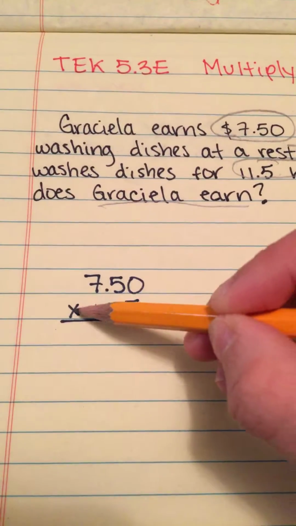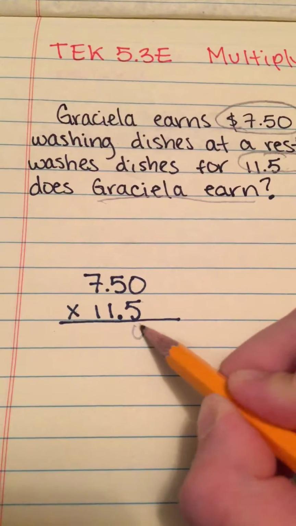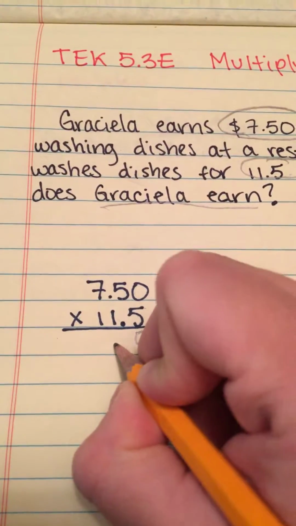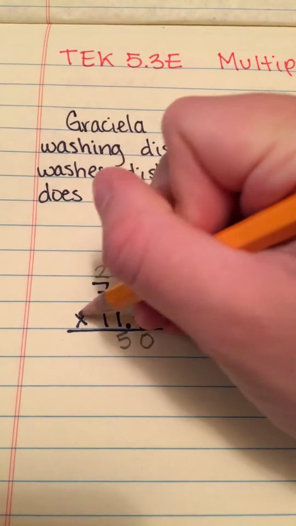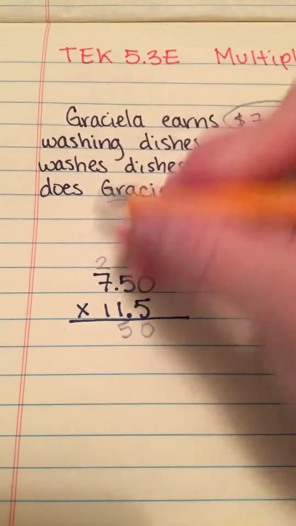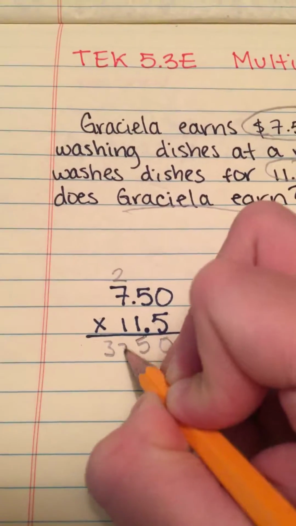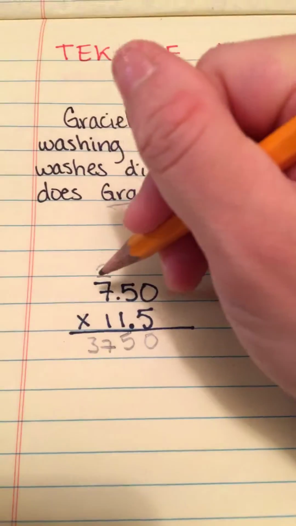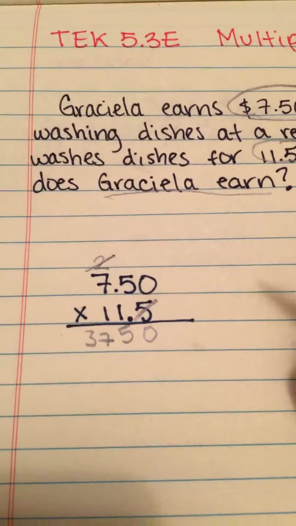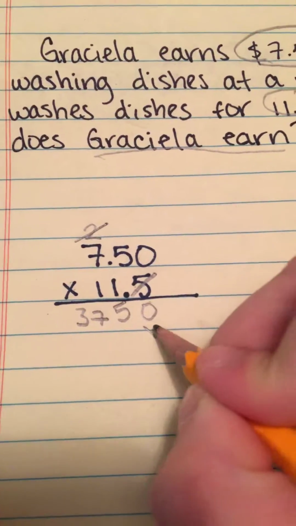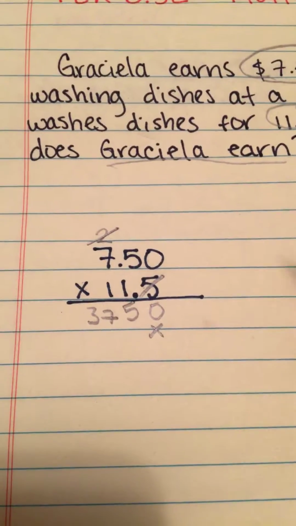So 5 times 0 is 0. 5 times 5 is 25. Okay, so I need to put my 5, carry my 2 over. 5 times 7 is 35 plus 2. That would be 37. Okay, what I like to do is cross out the numbers up here because I already used them. Okay, and for you guys, we always like to have you write a little X as a placeholder. Now we're in a different number.